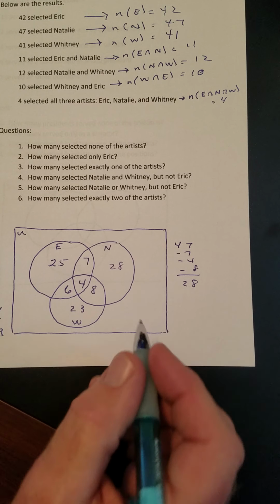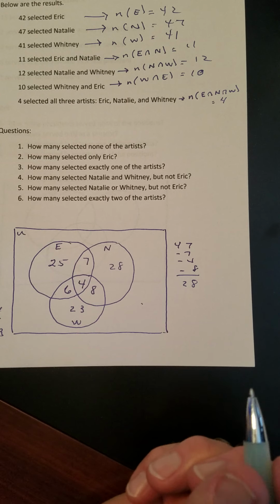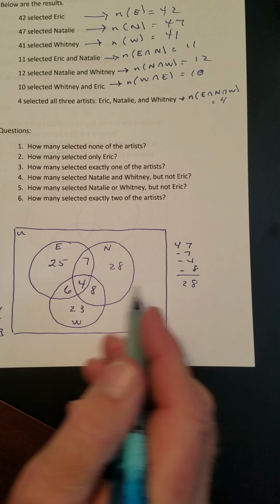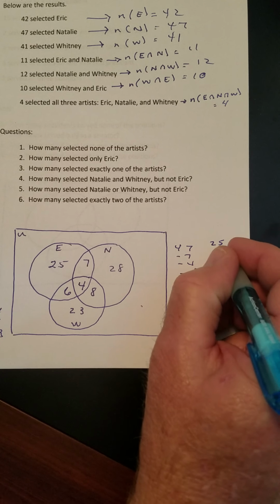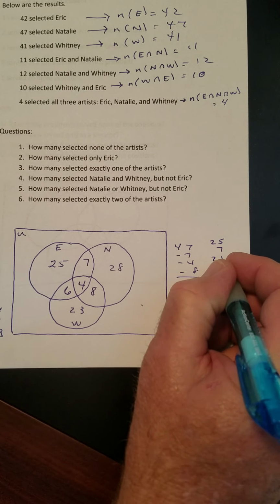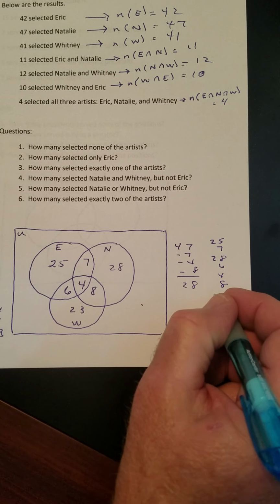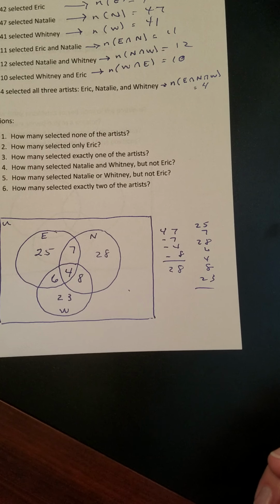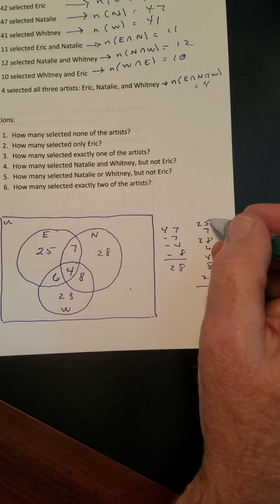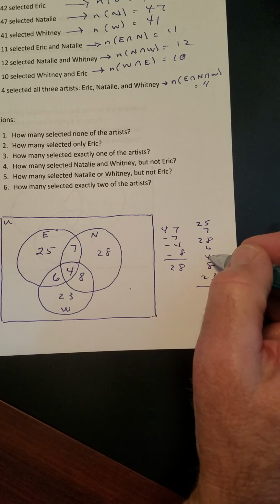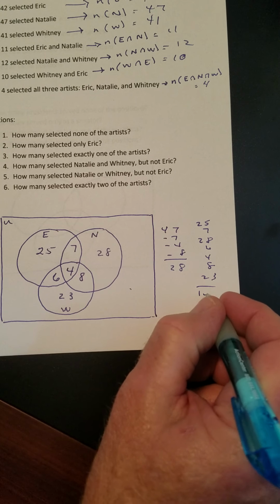There's still one more number, and that's the number out here. What we have to do is we have to add these all up. So we got 25, 7, 28, 6, 4, 8, and 23. I'm going to add those numbers up. See, that's 32, 60, 70, 78. That's going to be 101.